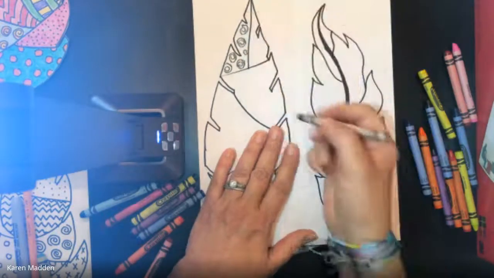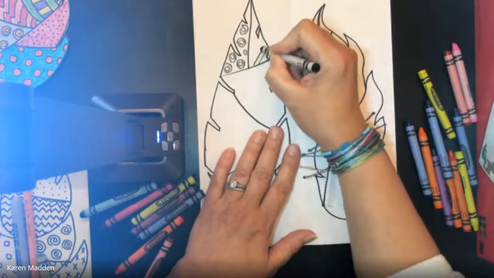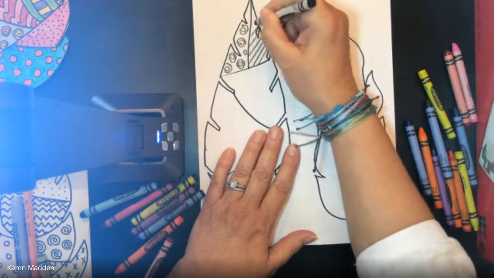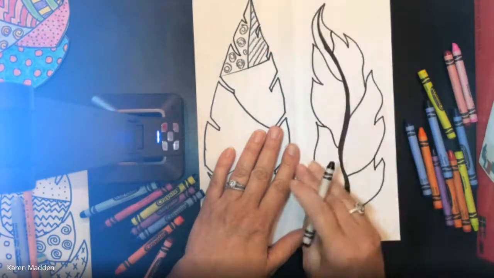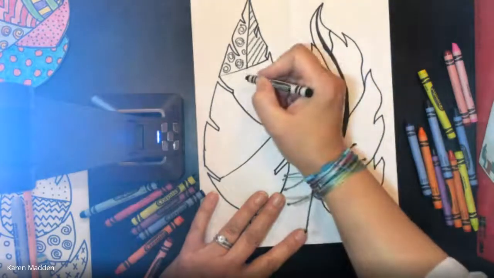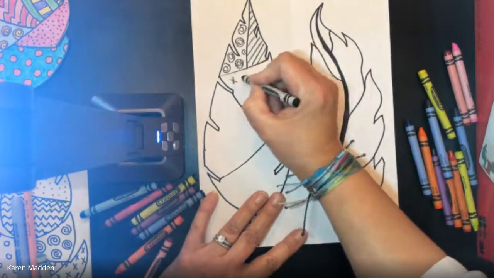Okay. Maybe this one I just want to do some lines. Remember, I want them to look very different in each section. Okay. Let's see. Maybe this one will just have some X's.